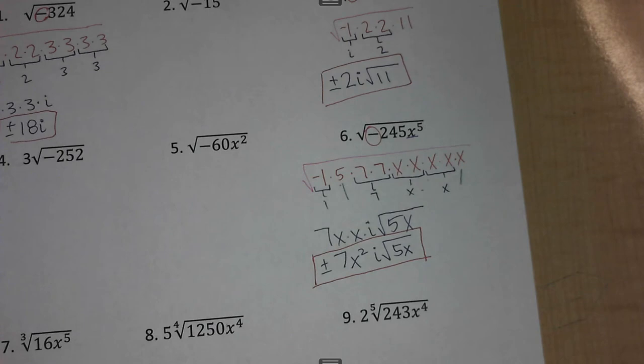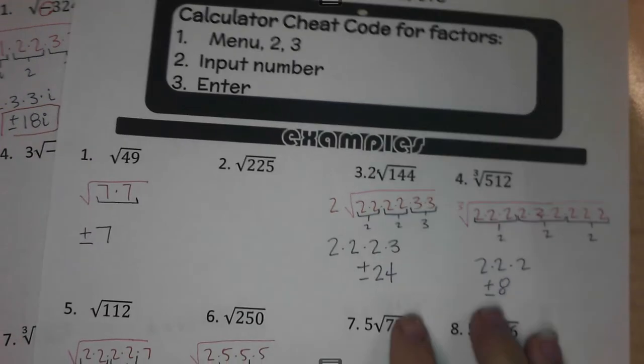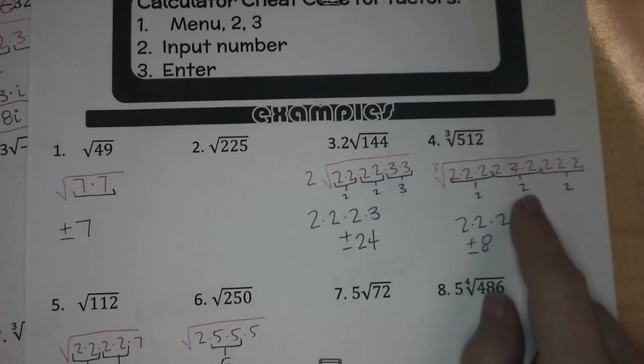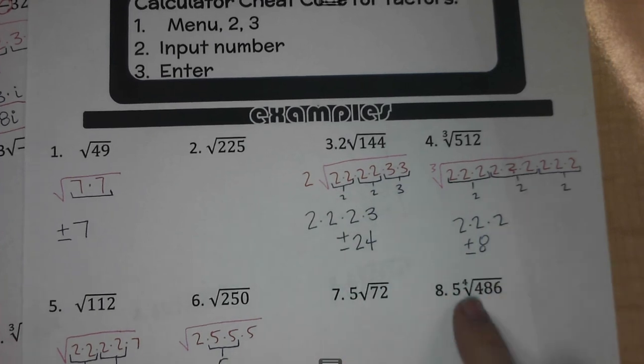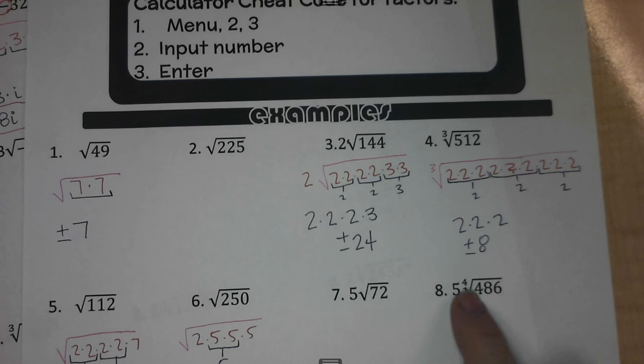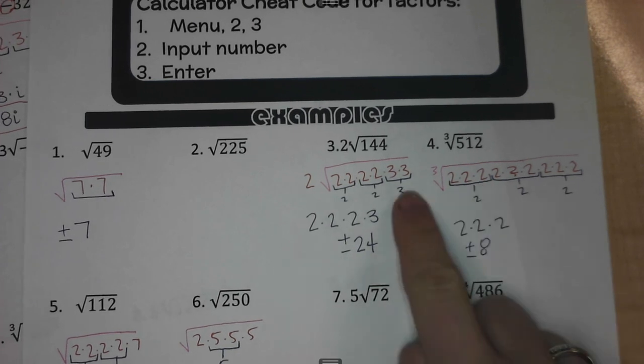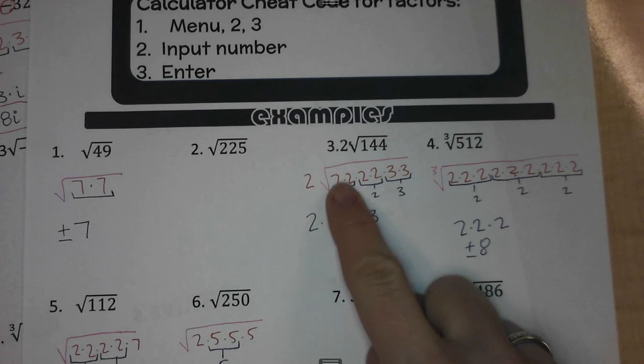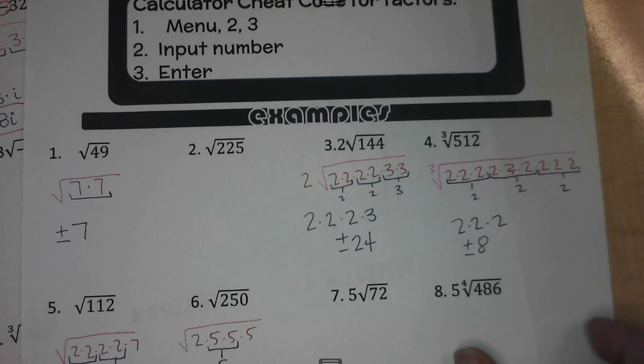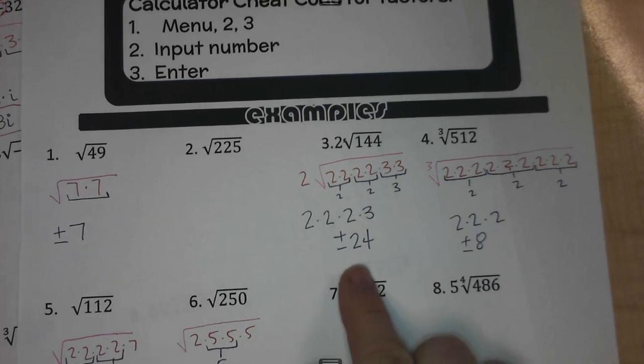All right, so remember that you are finding the factors, pulling out pairs or triplets. Maybe if there's a fourth root, then you're going to be pulling out groups of 4. Remember, when you're pulling it out, even though there's 2 underneath, it comes out alone. Your answer is plus or minus whatever that number is.